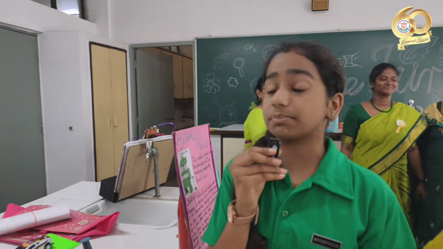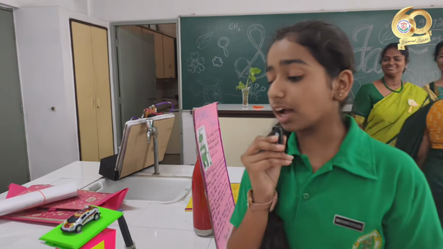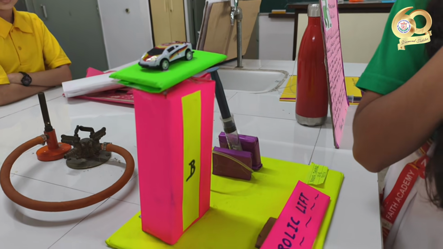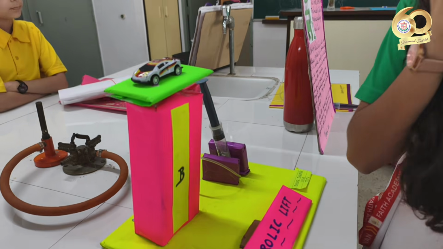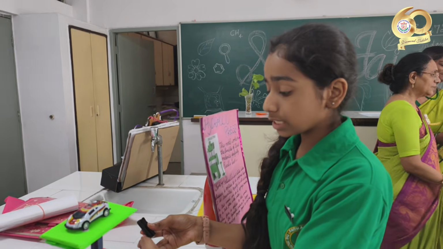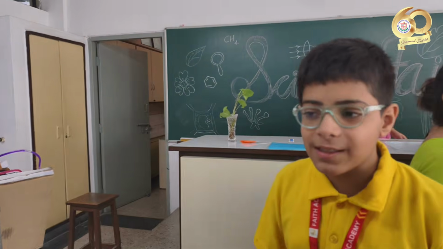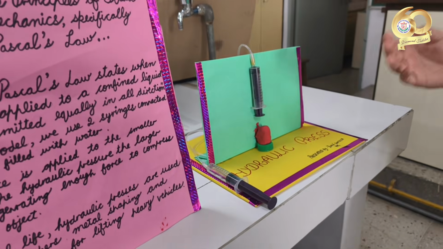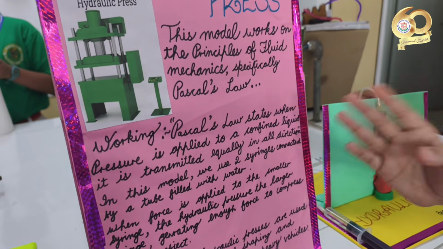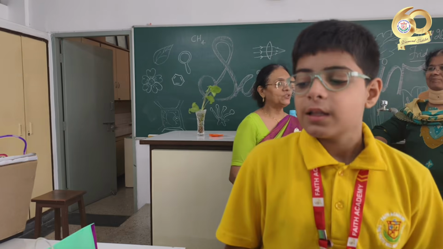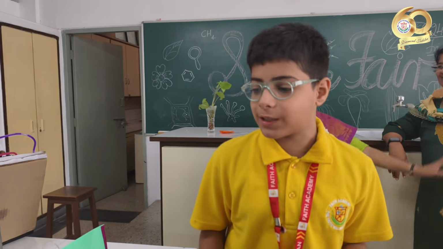I'm here to represent my model on hydraulic lift. A hydraulic lift is a machine that uses pressurized fluid to lift heavy loads. It operates on Pascal's law, or Pascal's principle, which is a core principle. This is my model for the hydraulic press. It works on Pascal's law. Pascal's law states that when pressure is applied to a confined liquid, it is transmitted equally in all directions.